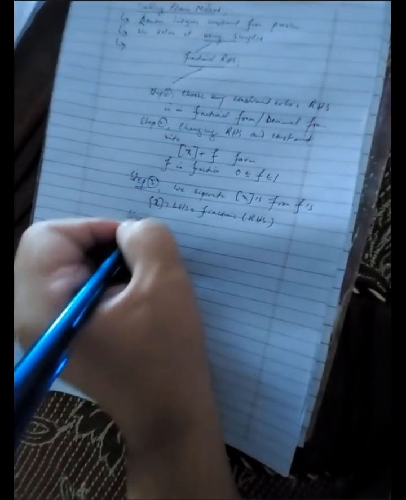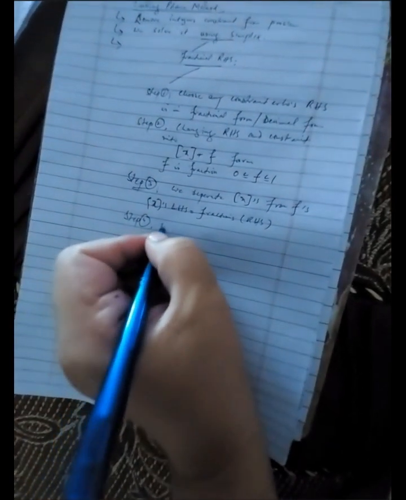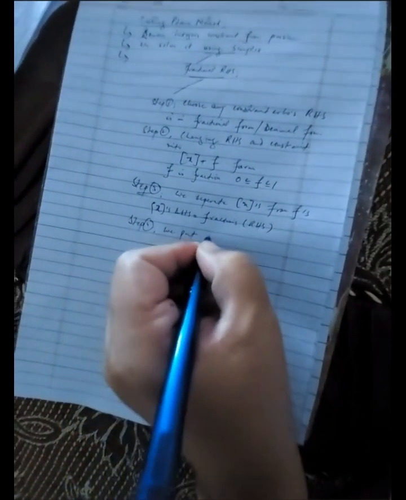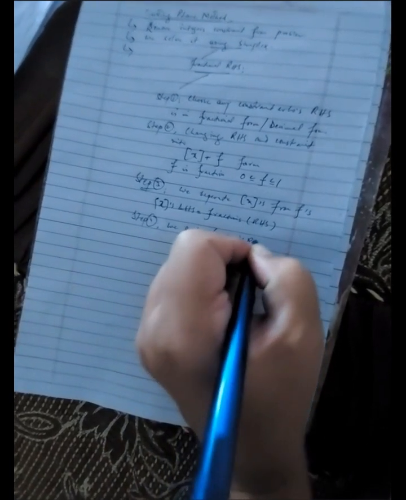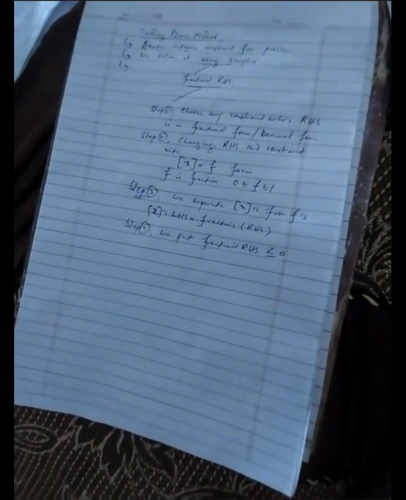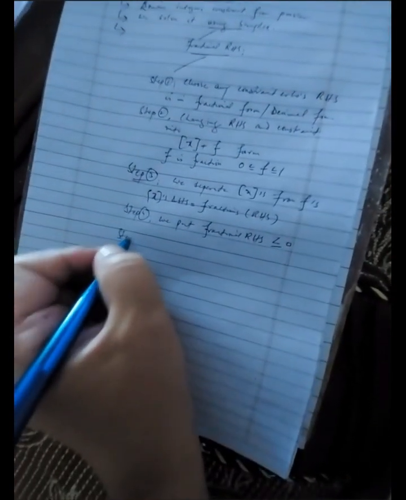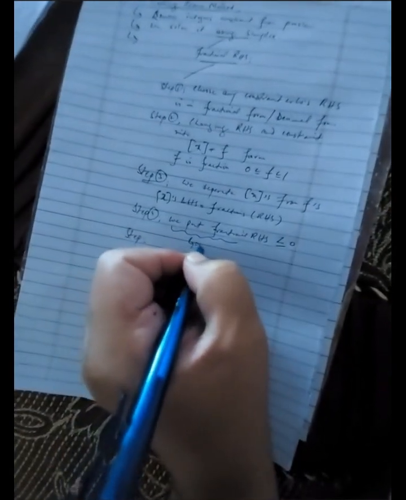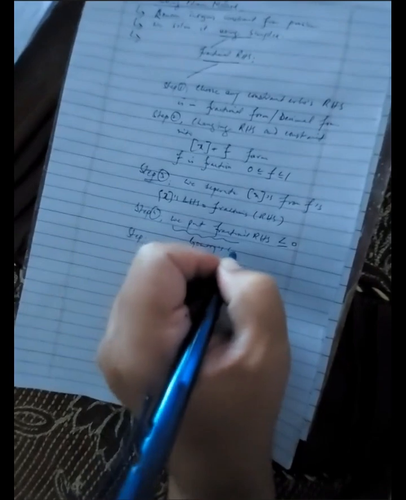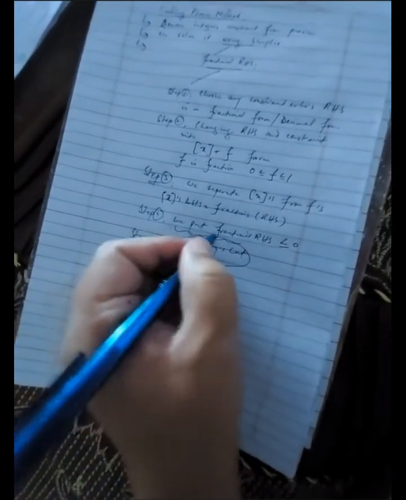Then in step 4, we put the fractional right hand side less than or equal to 0. This is the Gomory's cut.